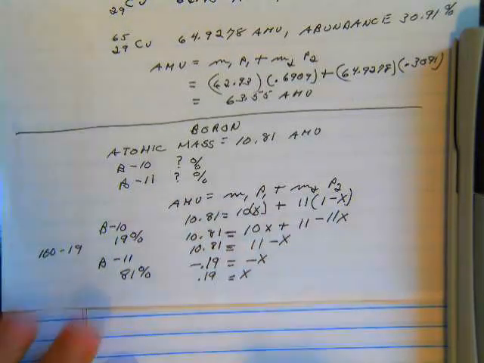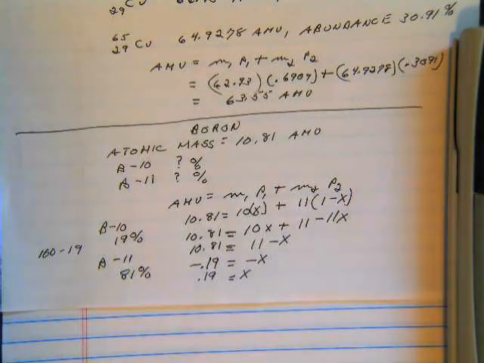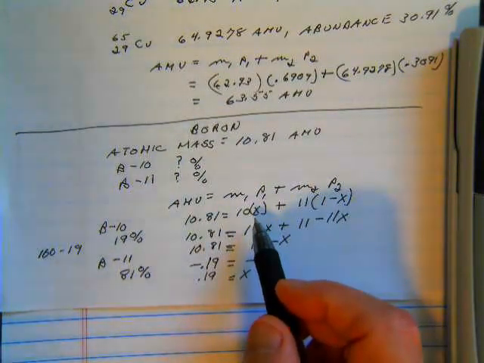So that's how you would do a problem if you're given the atomic mass and you have to find the percentages. Typically the first one's going to be X, because that's going to be the one that's in the higher percent, and then it's going to be 1 minus X.